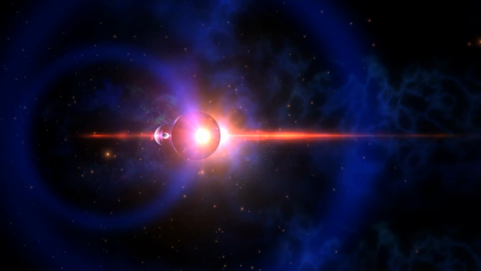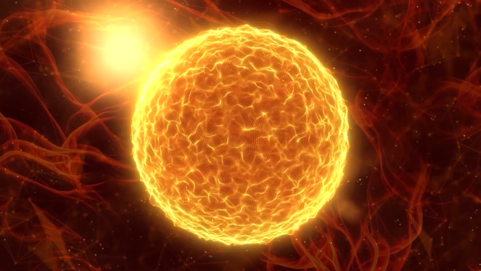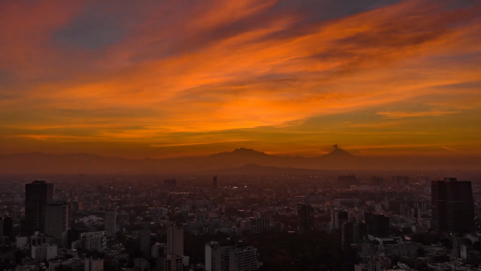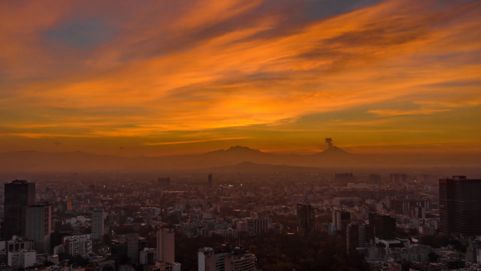By working together and embracing scientific knowledge, we can safeguard our civilization and navigate the challenges of an ever-changing universe.